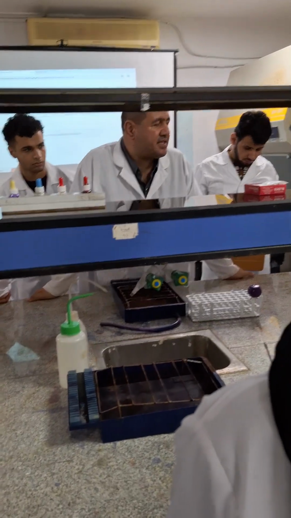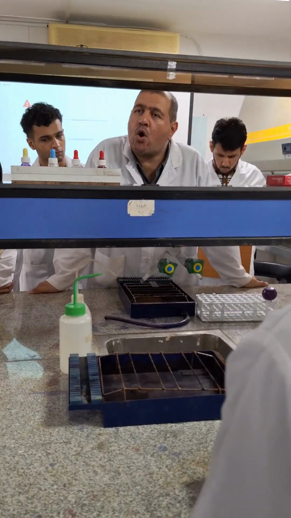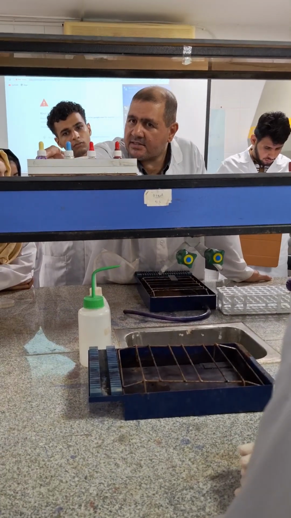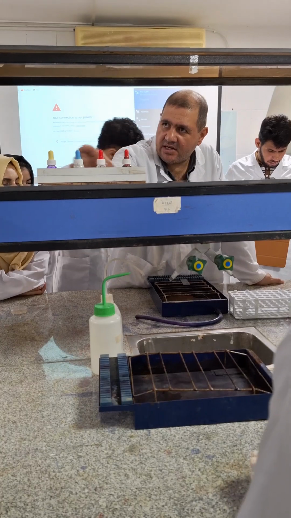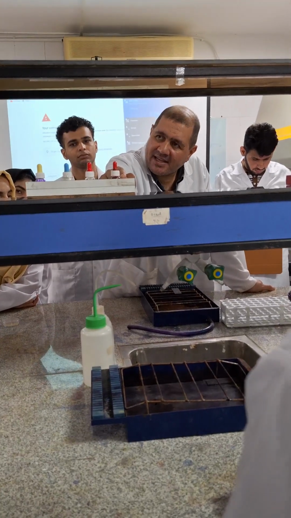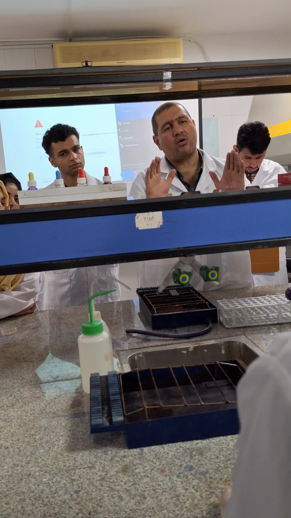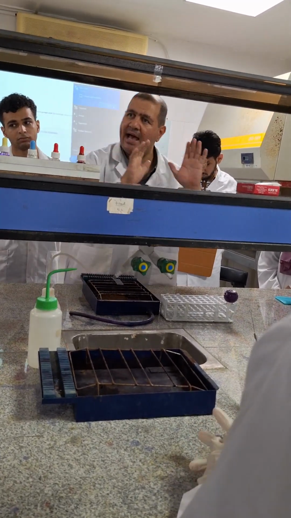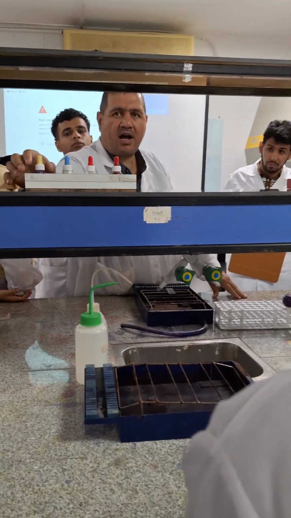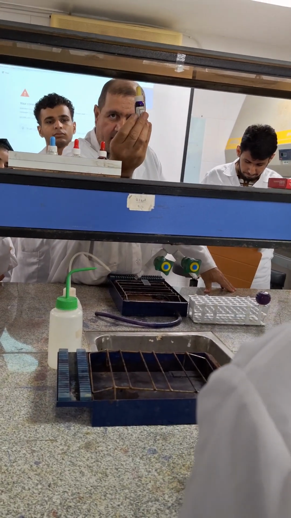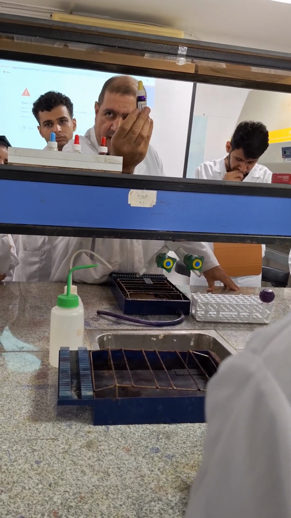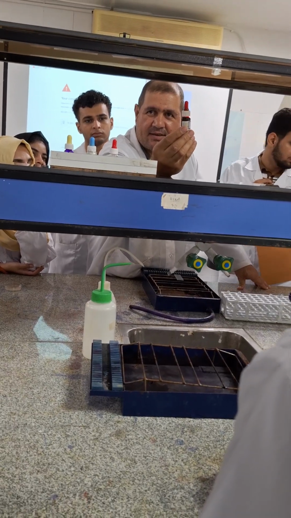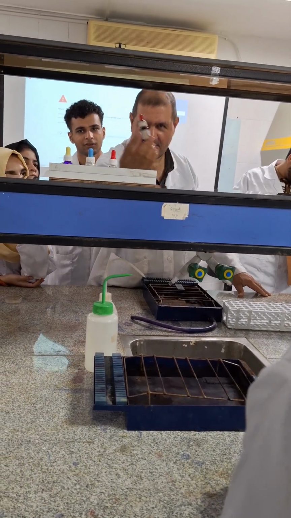In differential staining, we use two or more stains. For example, in gram staining, we use crystal violet and safranin. After staining, you can distinguish bacteria according to their reactions to the staining method. Gram positive from gram negative. Gram positive color is violet, purple. Gram negative is red, safranin, pink.